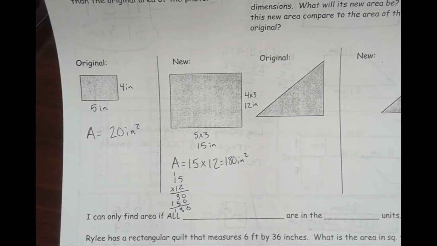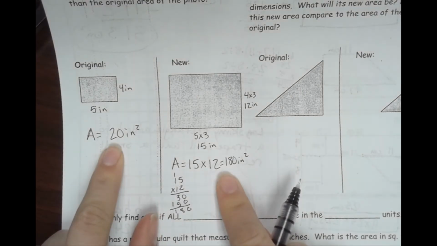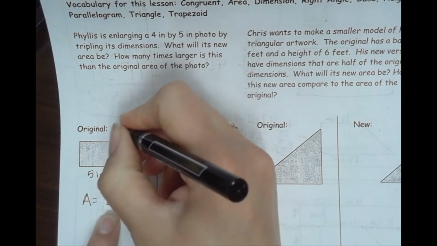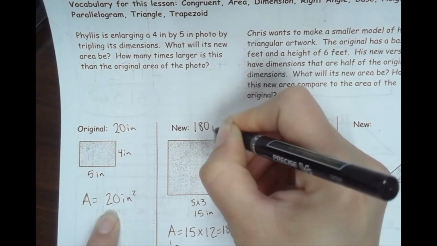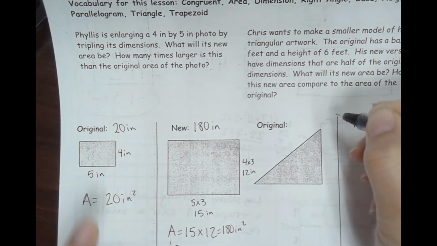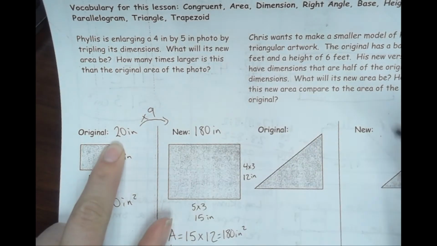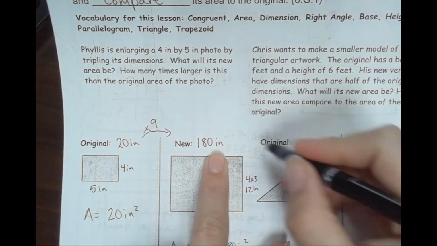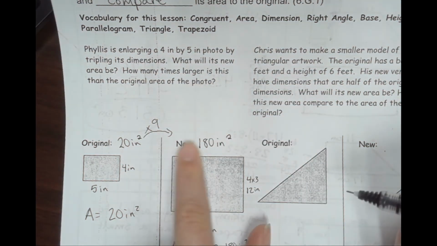Now, how many times greater is this than this? What can I do to 20 to turn it into 180? So the original is 20 inches squared. The new one is 180 inches squared. I would have to times this by 9 in order to make it 180. So here's this new area. Oh, make sure you put squared on those. We're talking about area. But it's 9 times larger.